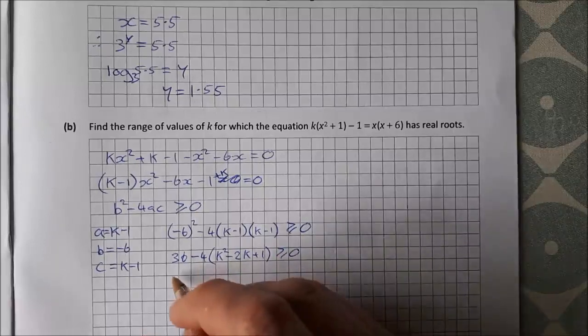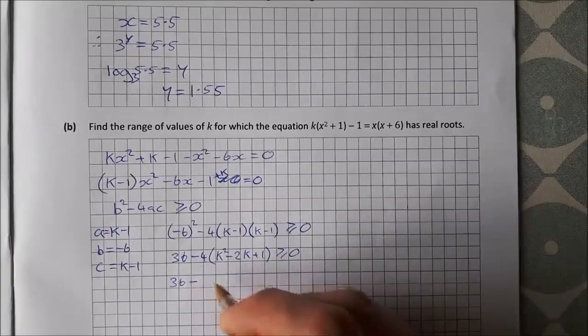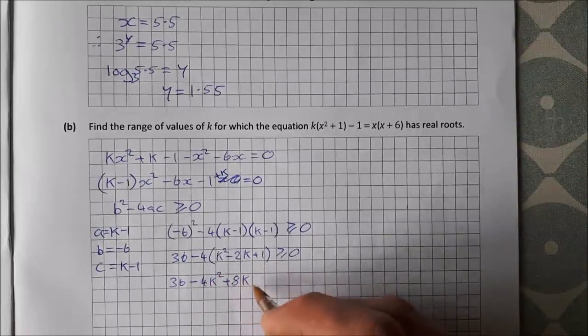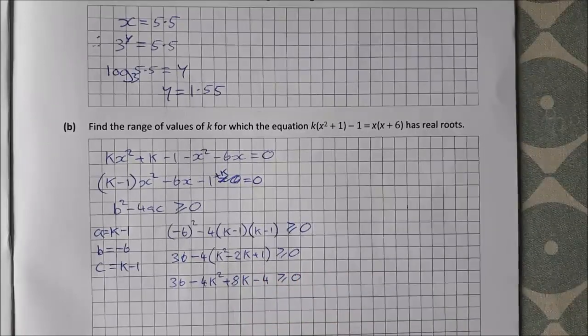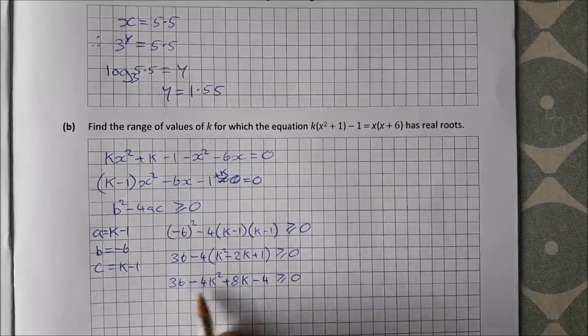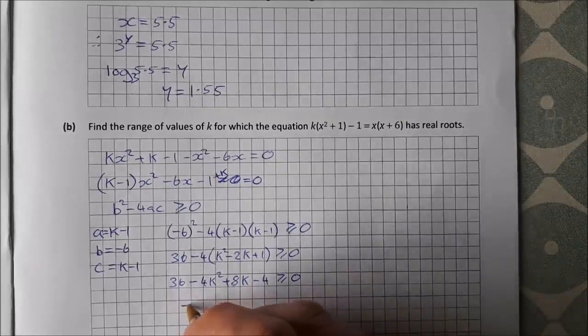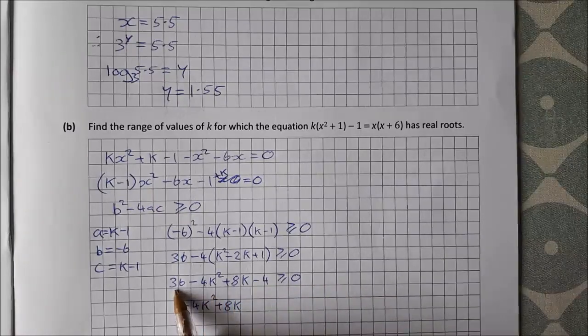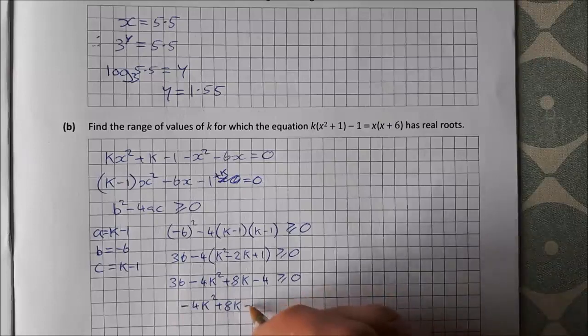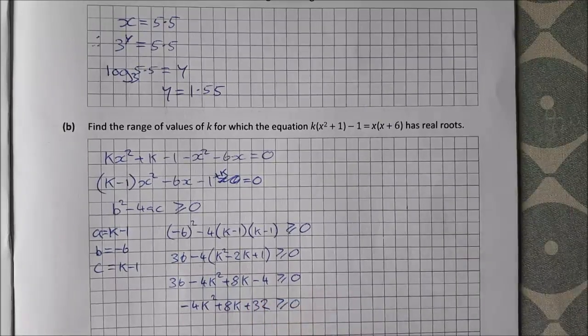Now let's multiply in the 4. 36 minus 4k squared plus 8k minus 4 is greater than or equal to 0. Simplifying out here, I have minus 4k squared plus 8k. 36 minus 4 is plus 32, greater than or equal to 0.